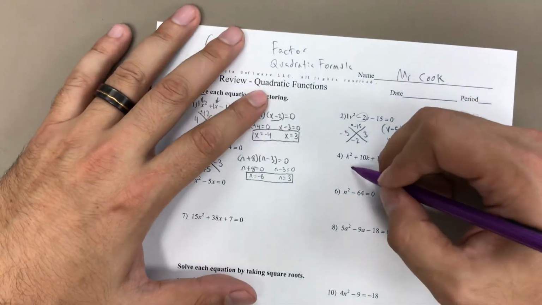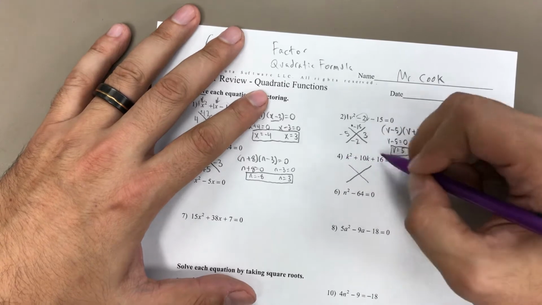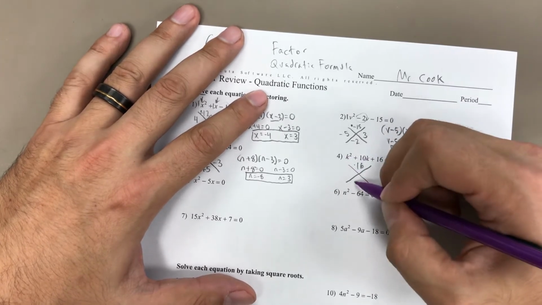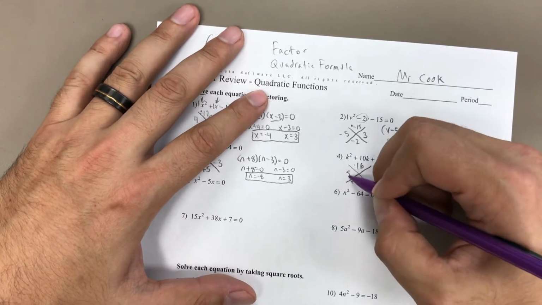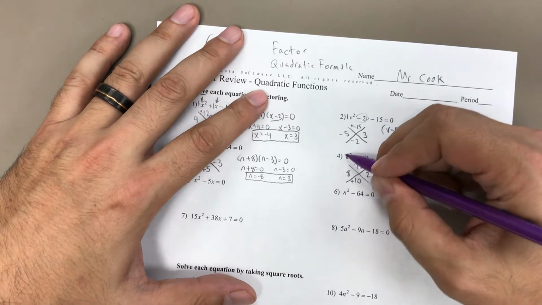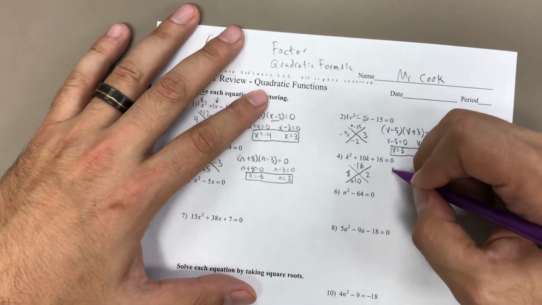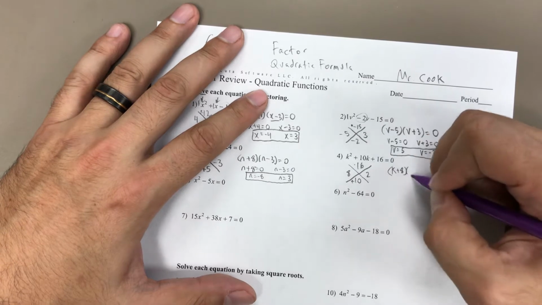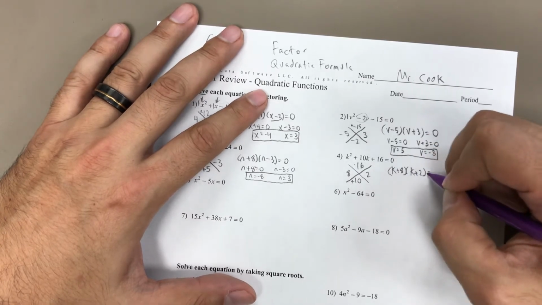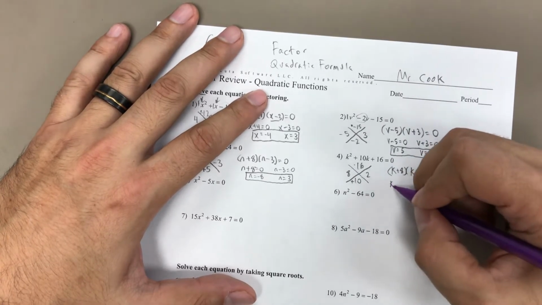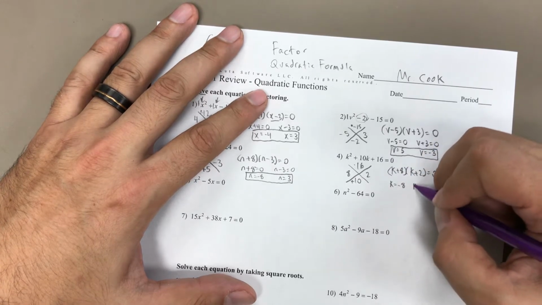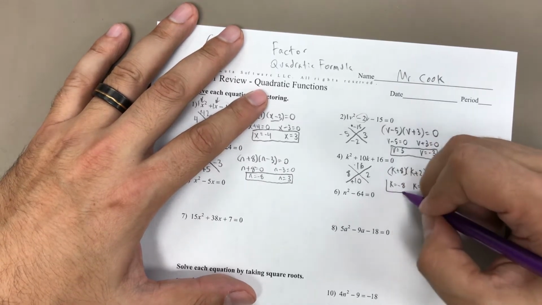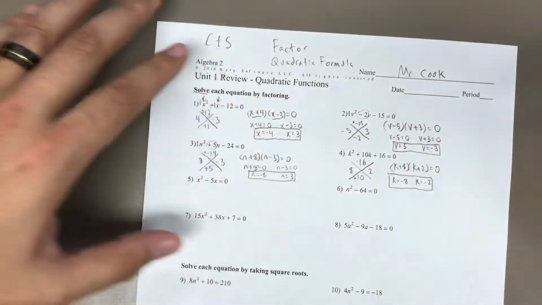Moving on to number 4, so we need to find numbers that multiply together to be 16 and add together to be a positive 10. Those two numbers are going to be 8 and 2. Since there's only a 1 on the k value, then we're going to do k plus 8, and then k plus 2 equals 0. And then when we solve those out, we get k is equal to negative 8, and also k is equal to negative 2. So those are the two answers that we get for number 4.